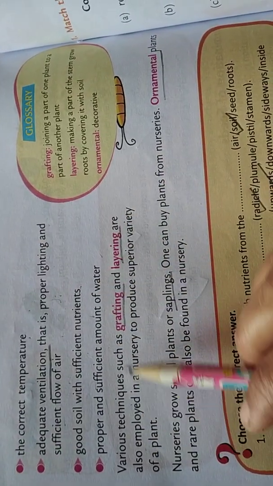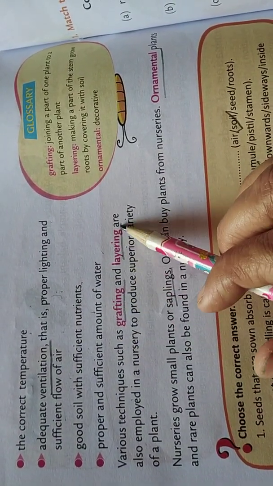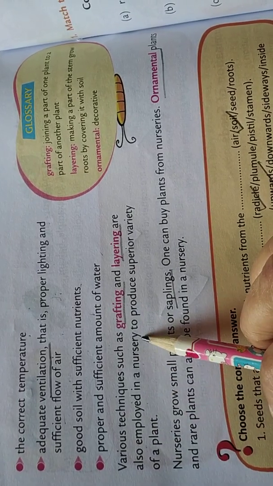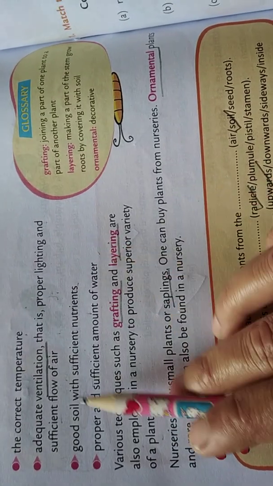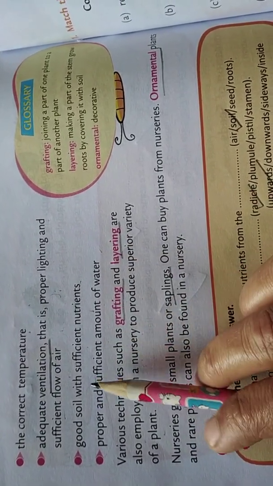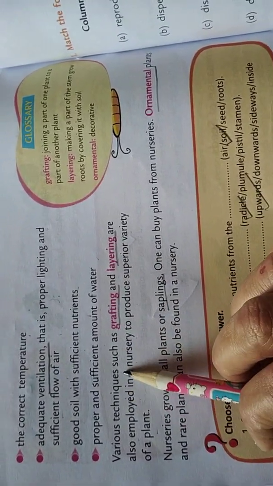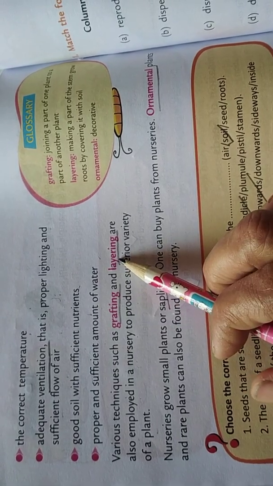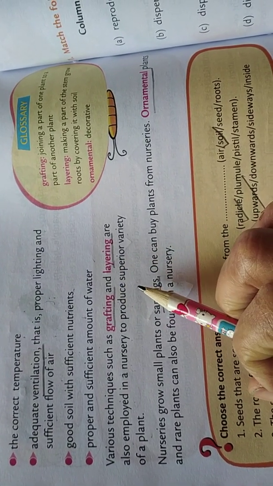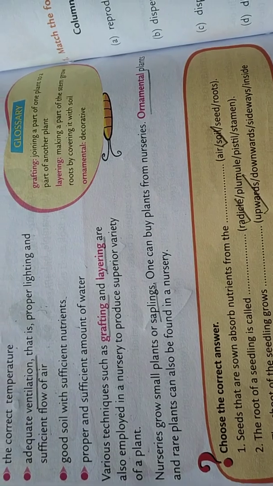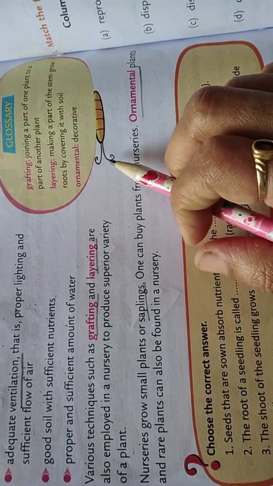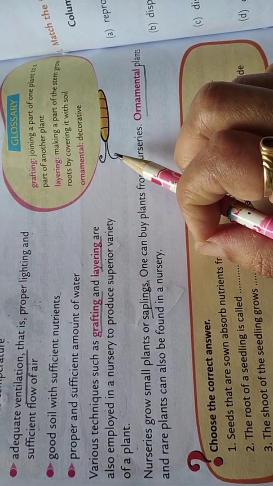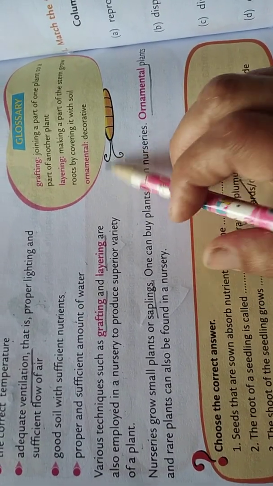Various techniques such as grafting and layering are also employed in a nursery to produce superior varieties of a plant. So in a nursery, with the techniques of grafting and layering, plants are also produced in different varieties.